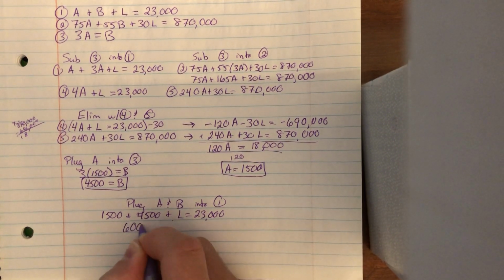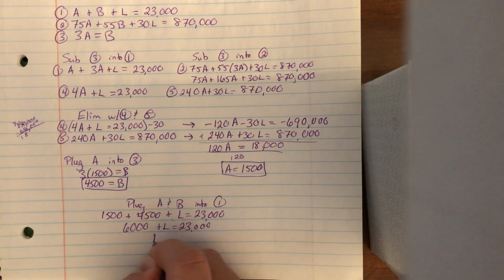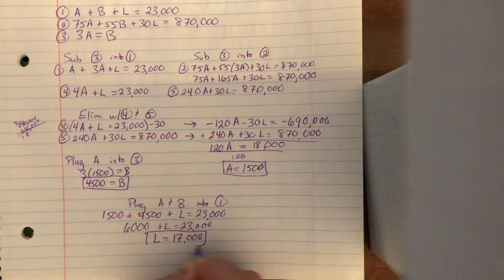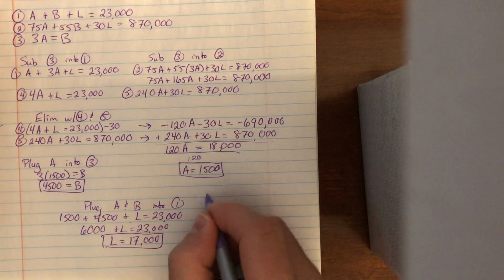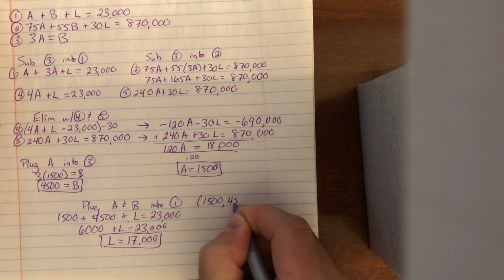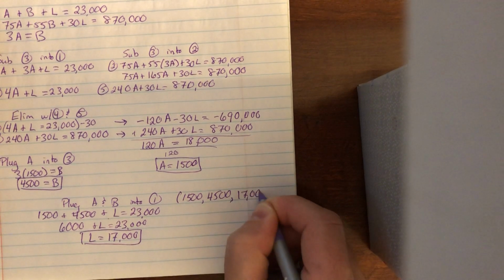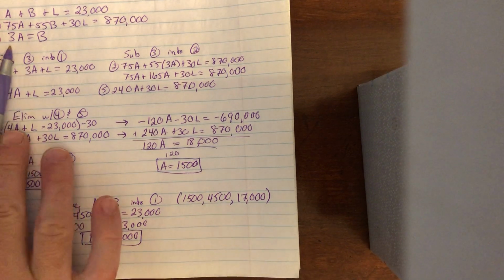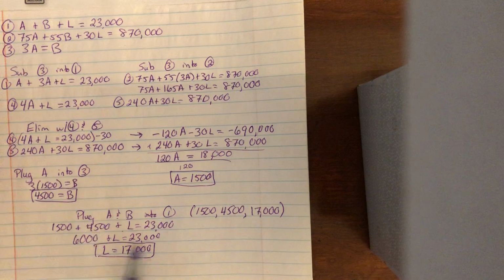So 6,000 plus L equals 23,000. So L equals 17,000. So when they want to know how many seats are in each thing, there's 1,500 seats in A, there's 4,500 seats in B, and there's 17,000 seats on the lawn. And that does satisfy our equation here, saying that there's 3 times as many seats in section B as there is in section A.